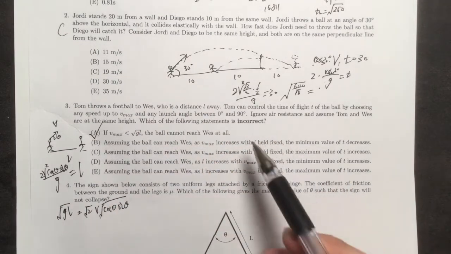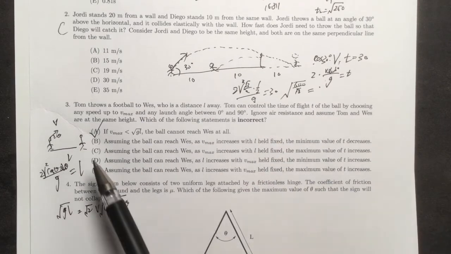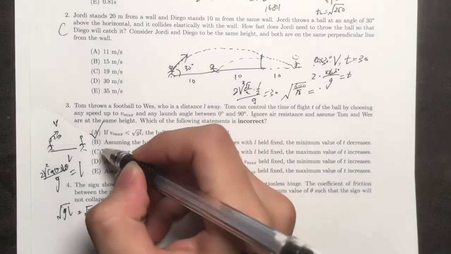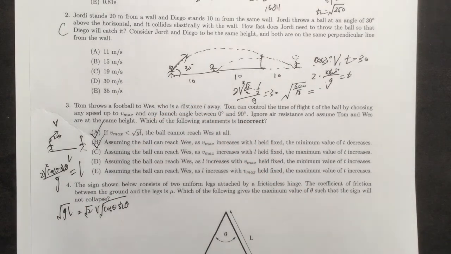We want to find the incorrect one. Remember. So let's see it. Option B. Assuming the ball can reach Wes, as Vmax increases with L fixed, the minimum value of T decreases. Well, this is pretty intuitive, because if we throw the ball at a faster speed, of course the minimum value of T will decrease, right? This is pretty intuitive, so B has to be correct.